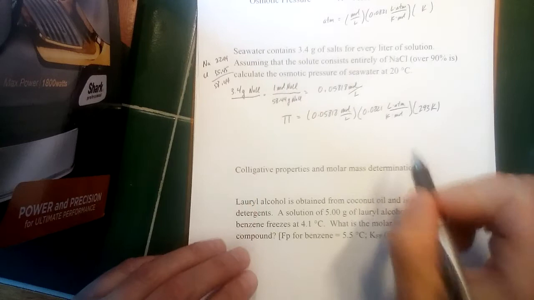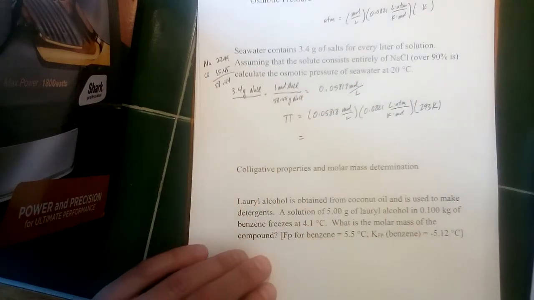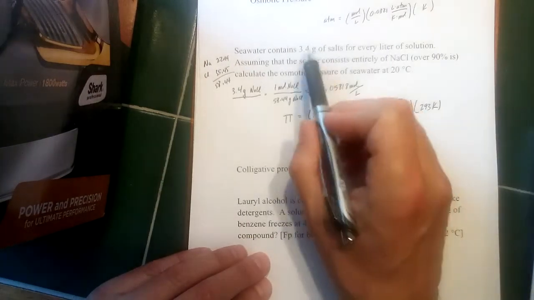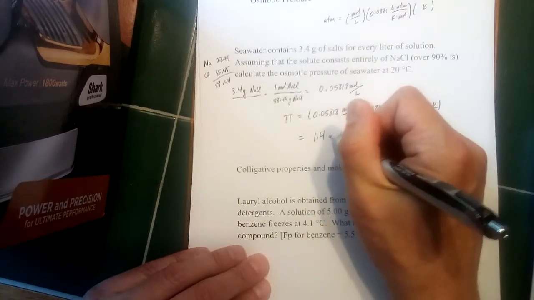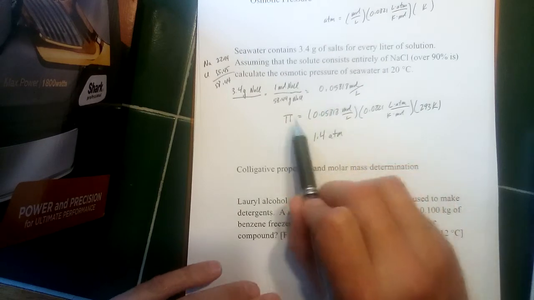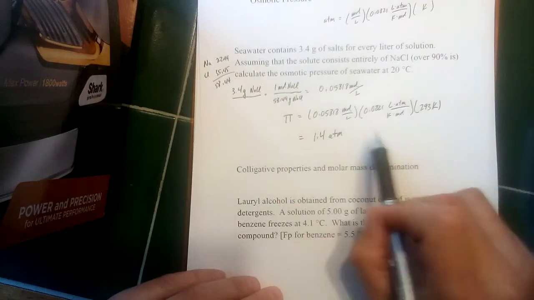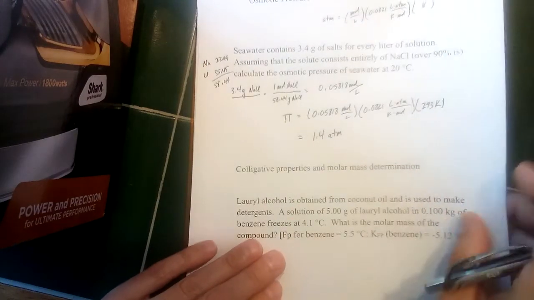So just like gas laws, make sure you always convert your temperature to Kelvin when you're doing this. Now, all we have to do is multiply this out, right? And it comes out to 1.3995. Going all the way back to our mass, there's only 2 sig figs, so I'll round that to 2 sig figs. That would be 1.4 atmospheres for the osmotic pressure of that solution. Of course, you can see from the equation, if the concentration goes up, the pressure goes up, if everything else stays the same. If temperature goes up, the pressure would go up at the same concentration. Okay.